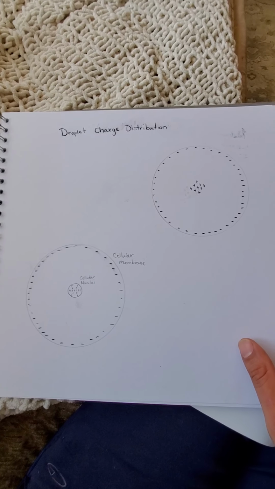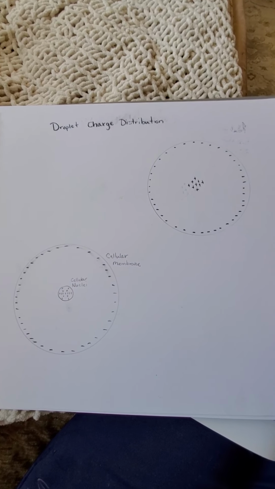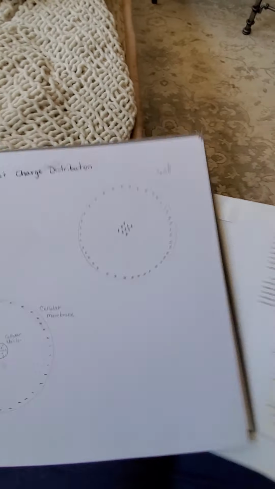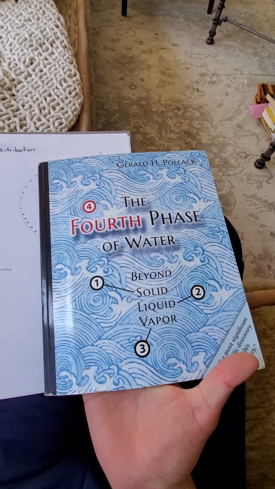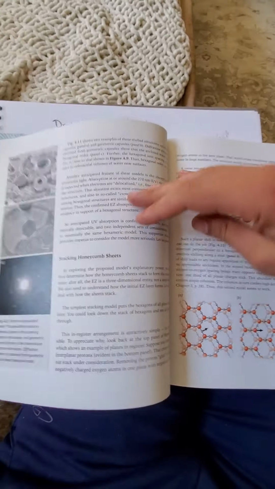If you wanted to read a little bit more about that, I would recommend that you read the book Body Electric. And this is also a great book, The Fourth Phase of Water.